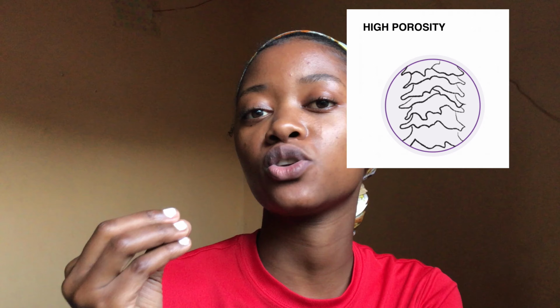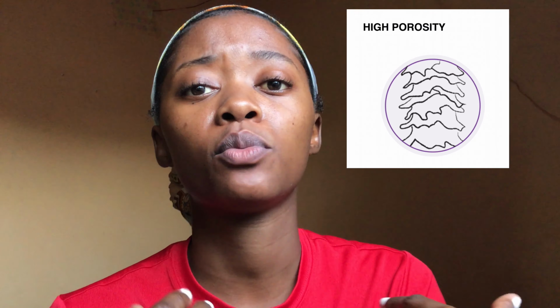And during the float test, if your hair strand doesn't sink to the bottom but is in the middle, meaning you've got normal hair porosity. If it sinks or goes way down at the bottom, you've got high porosity. This means your hair easily absorbs moisture. So once it absorbs moisture, it sinks down to the bottom because it becomes heavier.